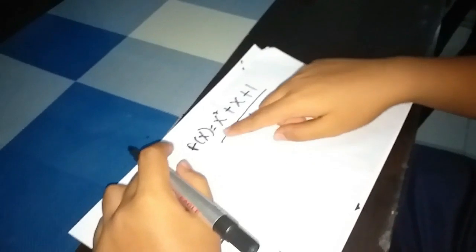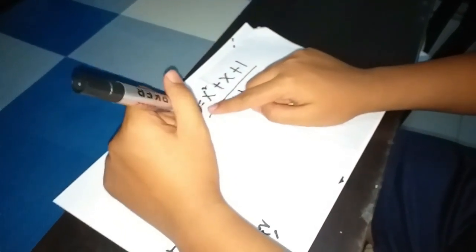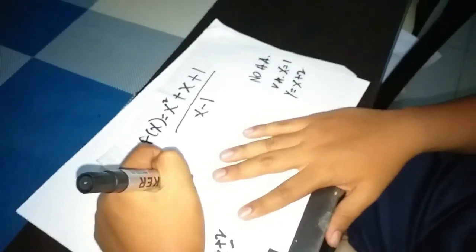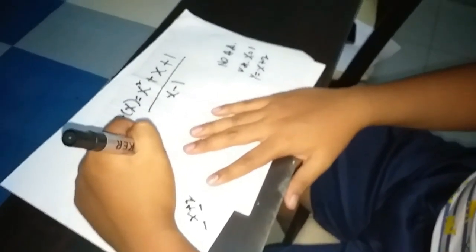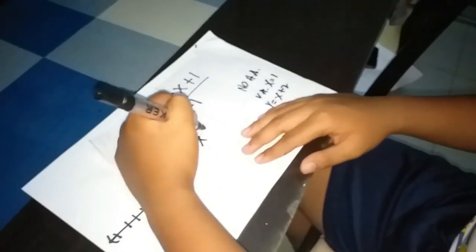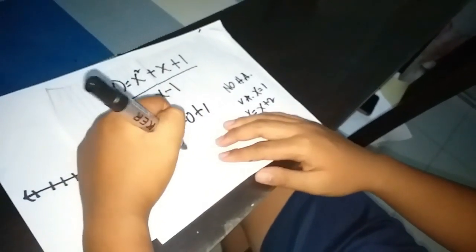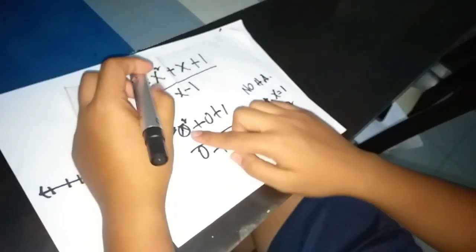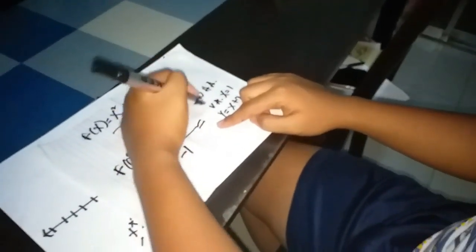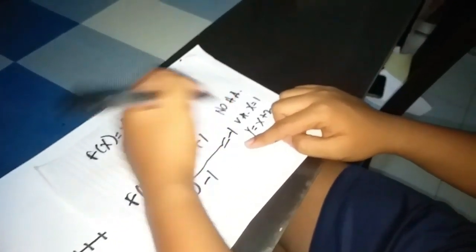Next, substitute x by 0. 0 squared plus 0 plus 1 over 0 minus 1 equals negative 1.